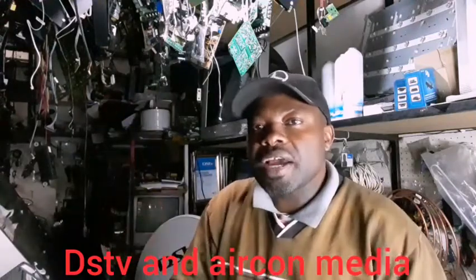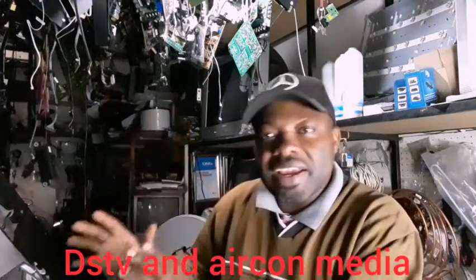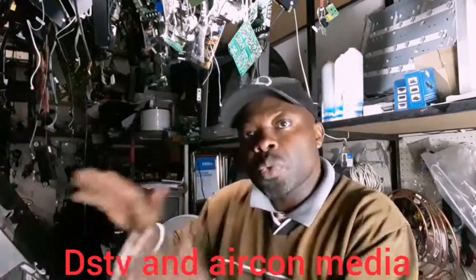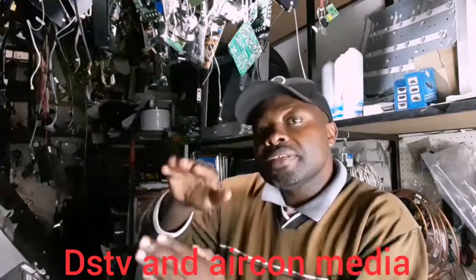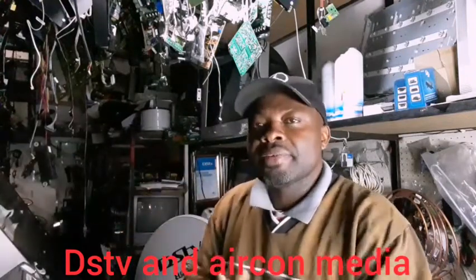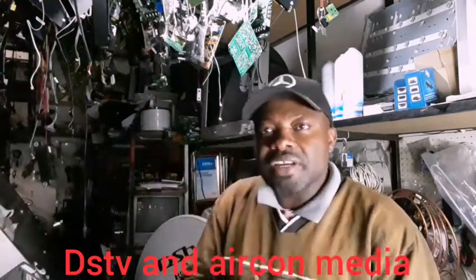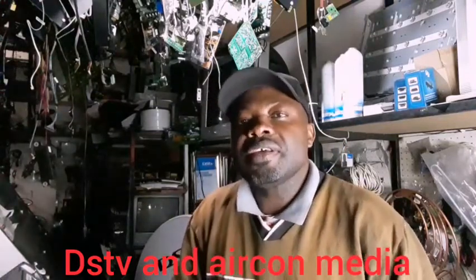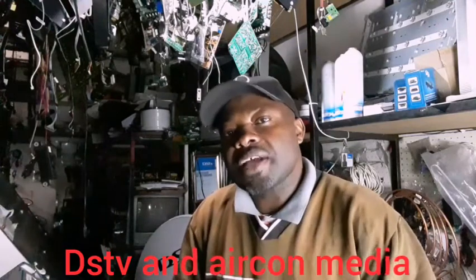Normally, if you have a good signal, you're going to see a bar on your right hand side. We're going to be actually in blue. If you don't have a signal, that bar is going to be in black. If you are watching your TV right now, you can use your remote. You go to the menu, you go to the DSTV installation wizard.